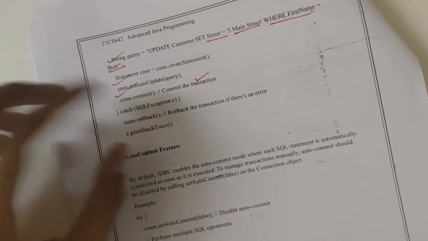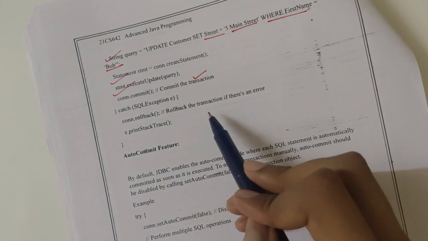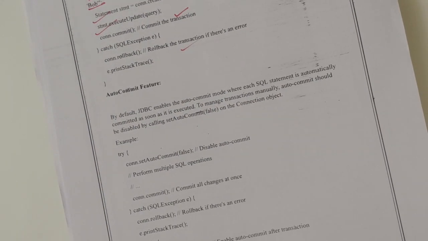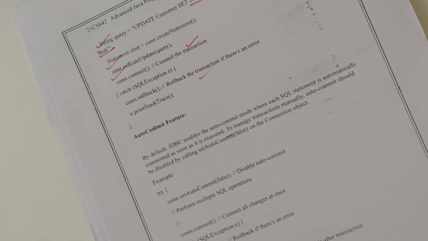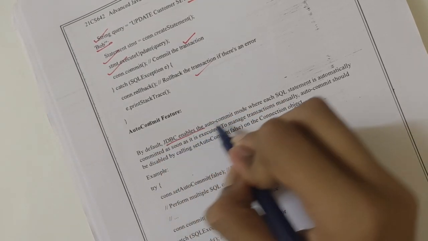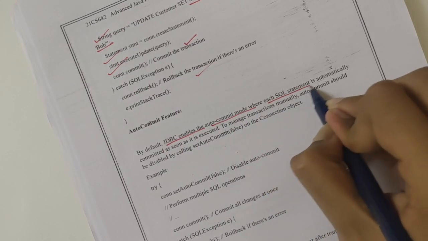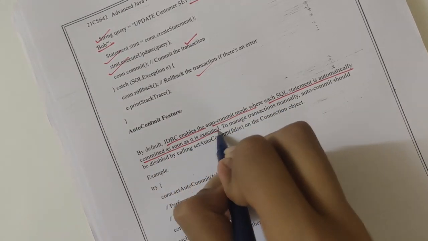Now if any exception is occurring, then again it will roll back if there is an error. Now what is the auto commit feature? By default, JDBC enables the auto commit mode, where each SQL statement is automatically committed as soon as it is executed.